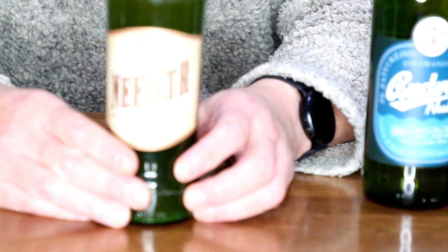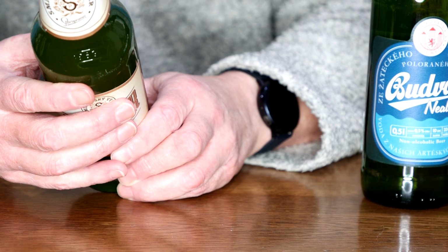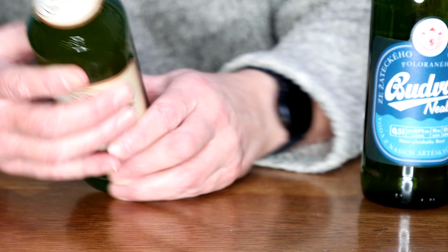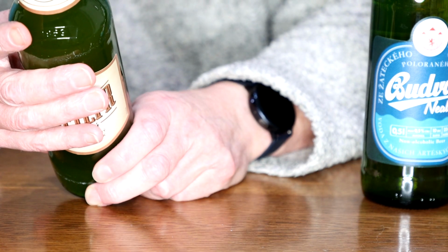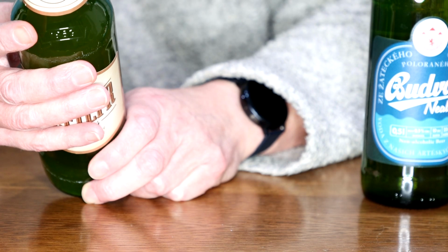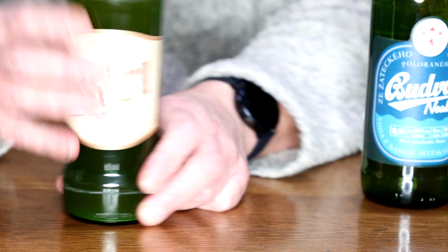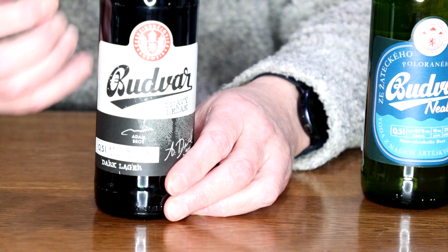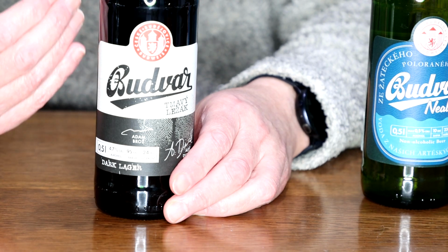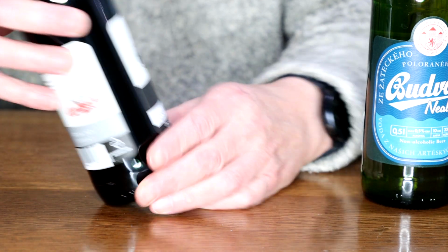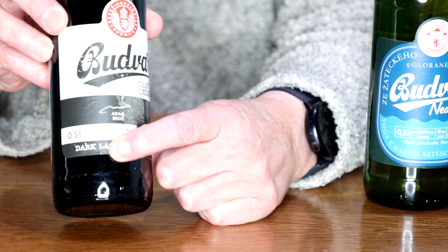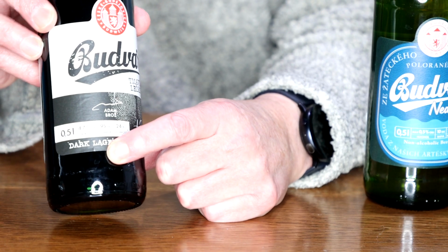The non-filtered wheat beer is giving us 12 on there. Sorry, I'm looking at the, yes, colour 12. Now we're going for the Tmavý Ležák, the dark one, and this one is 95. You can see it on there, 95 on the colour scale.